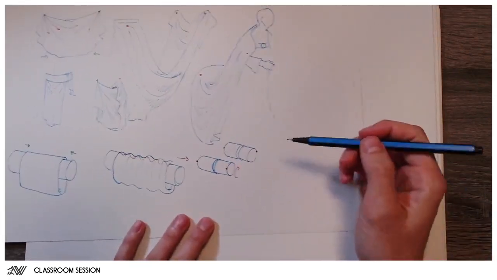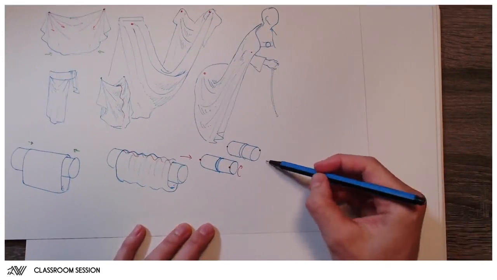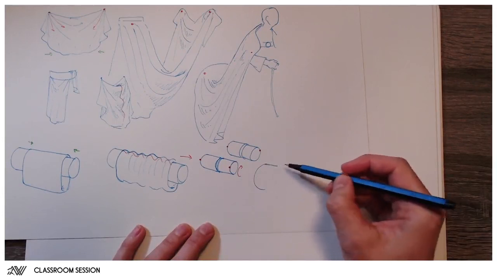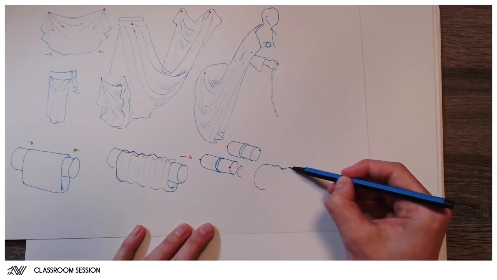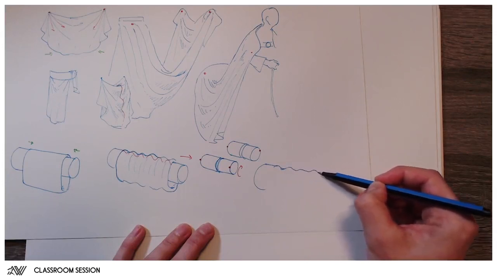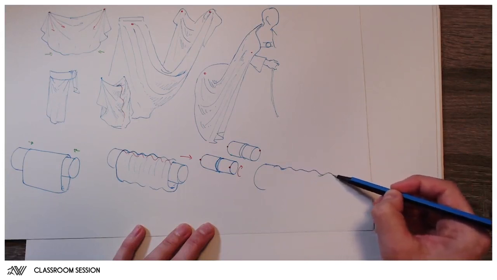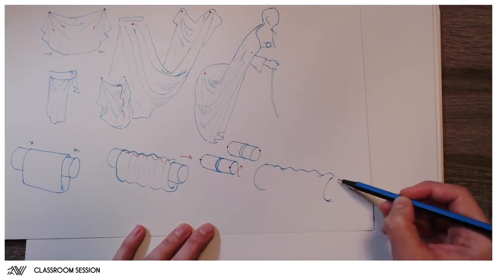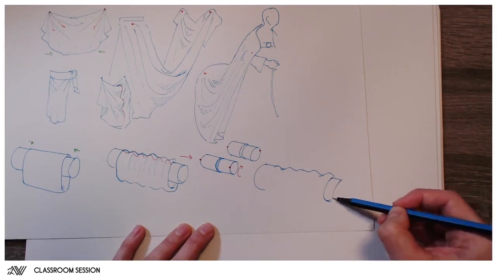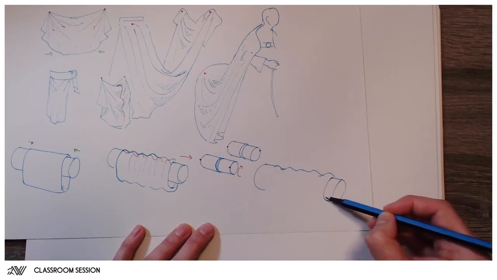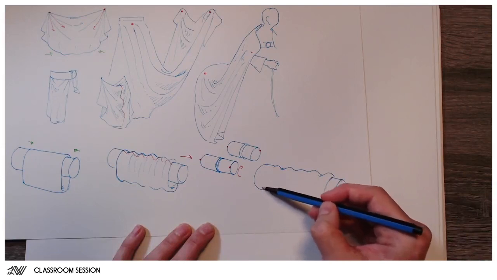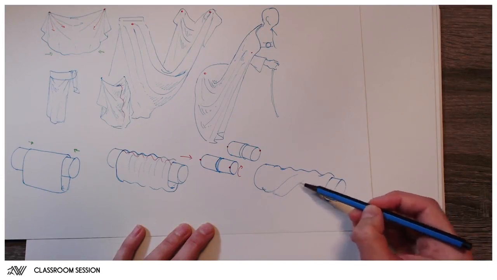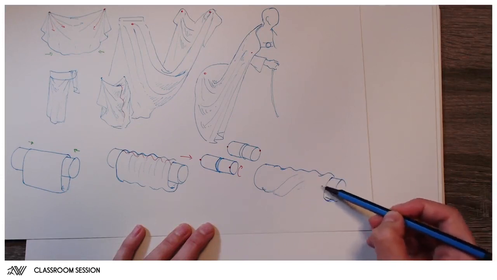I'm gonna move up my page a bit, is that those folds still do essentially the same thing as the pipe folds, a bit more unevenly. But they start following the force that is being applied, which is that twist.